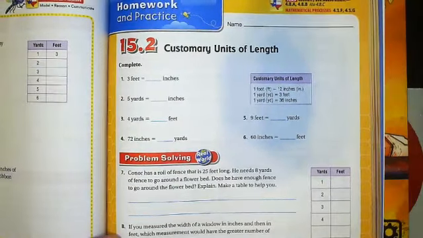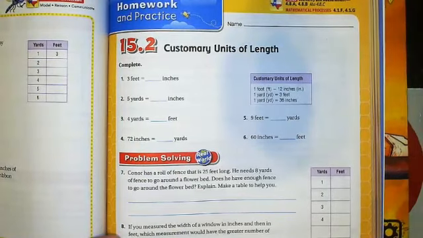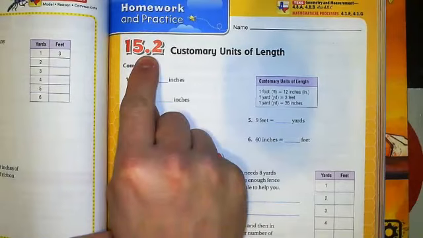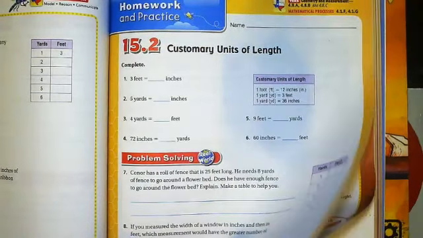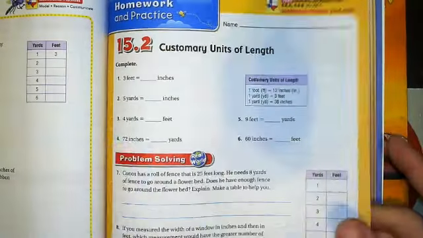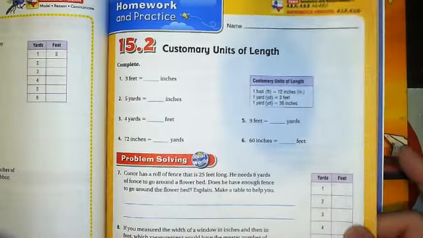So this week we are looking at measurement. We didn't get into this while we were at school, so this is something that we would have missed. So we're going to try to cover it now. Nothing too horrible. We're going to look at length for 15.2, okay? And then for 15.3, we're going to look at weight. So this video will be only for 15.2. This is probably going to be the easier one.